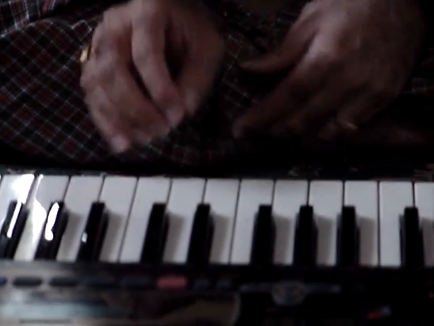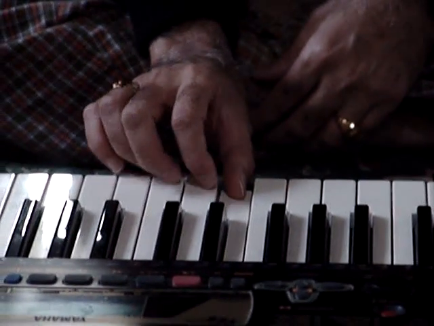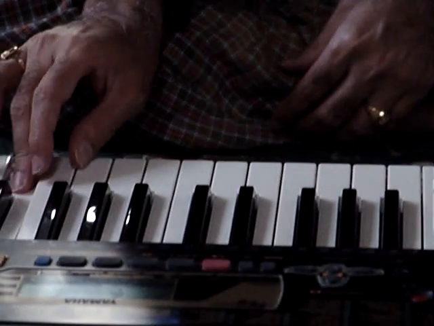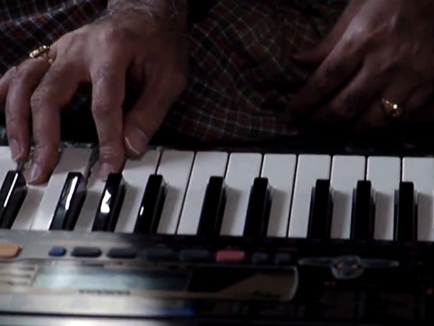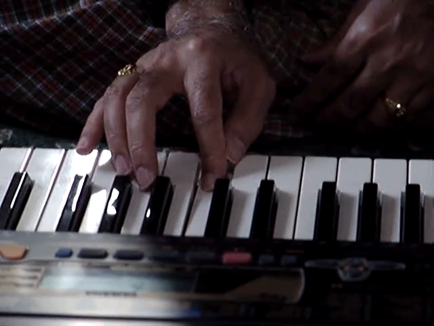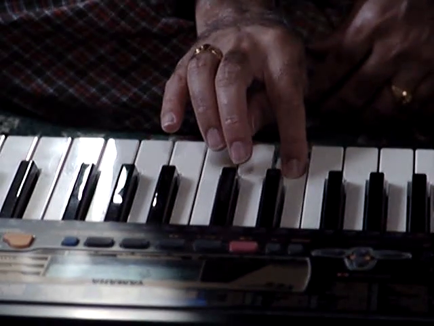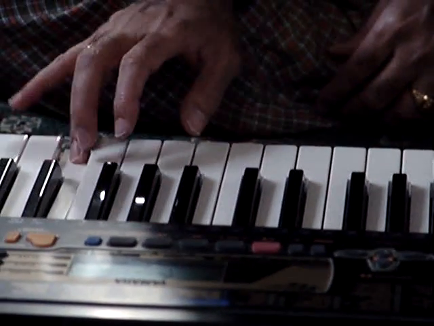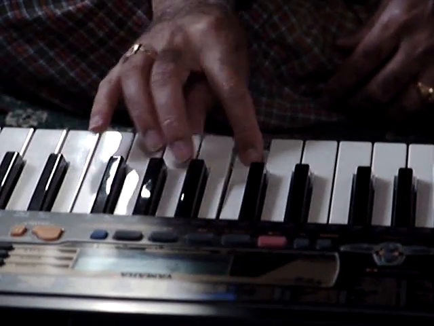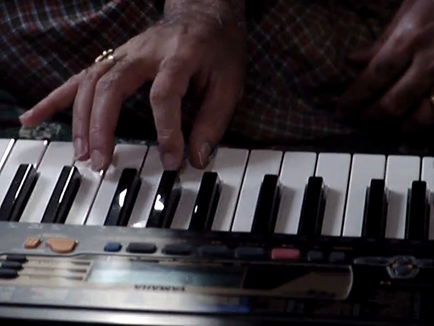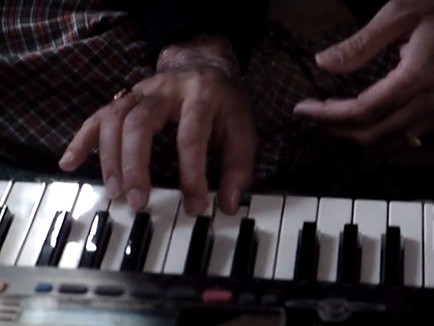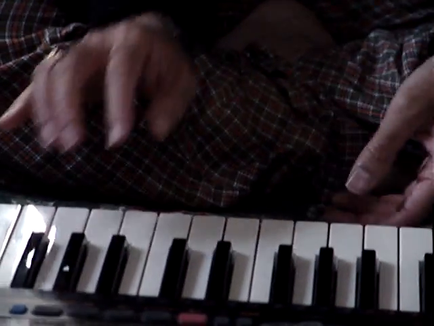For example, if we pick Mohanam, which is sa, re, ga, pa, dha, sa, da, pa, ga, re, sa. So we learned the bhajan, right? Govinda Gopala Narayana Hari Narayana Hari, like that.